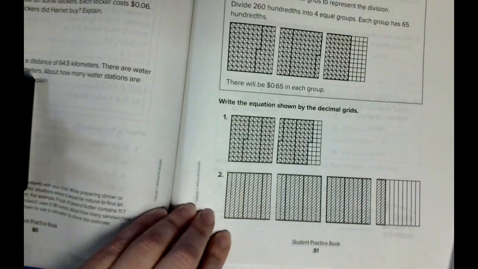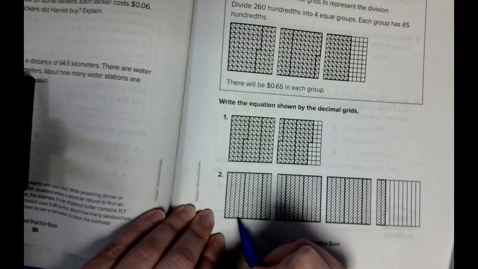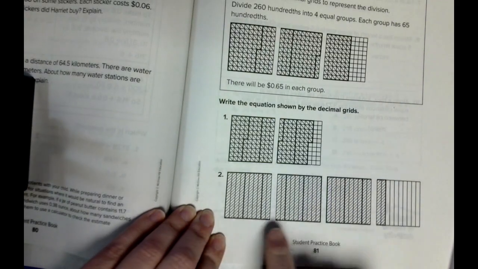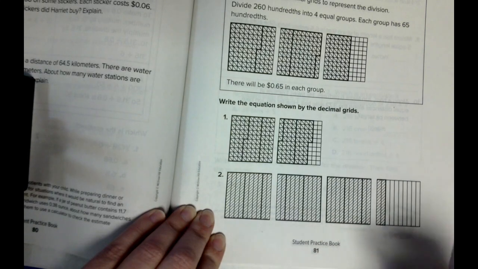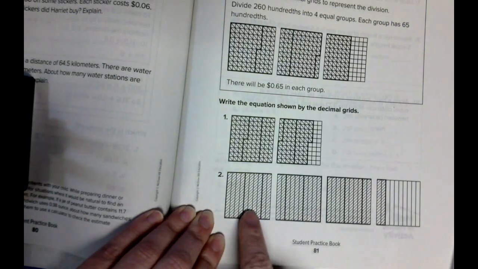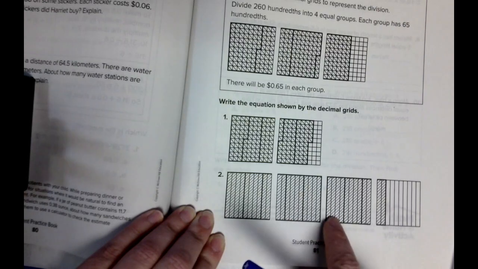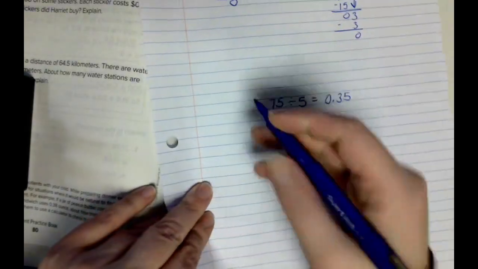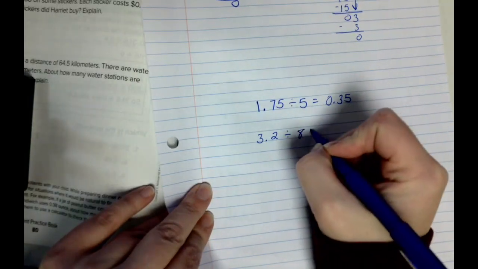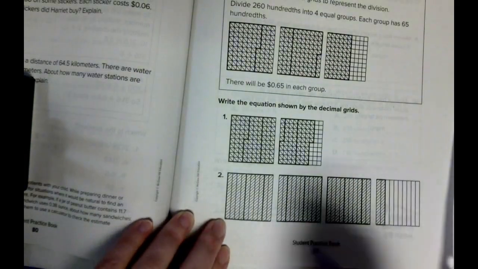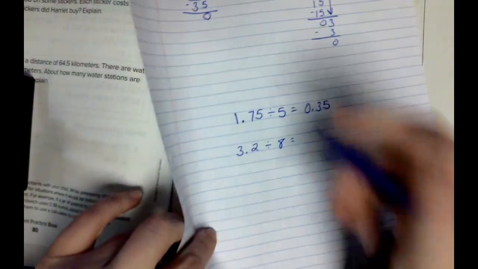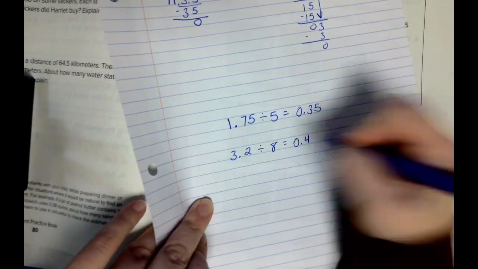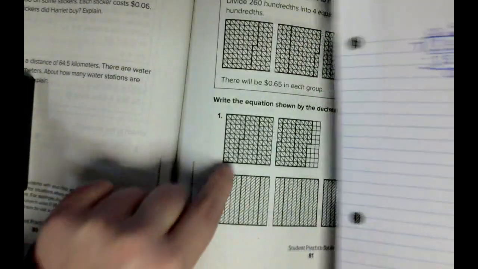Divided by, so now you count how many groups they made. Look at your bold line. There's one group, another group. This makes one group here, another group, another group, another group, another group, and then this over here makes a group. So they made 1, 2, 3, 4, 5, 6, 7, 8. So it's going to be 3 and 2 tenths divided by 8, which equals, now just look at one group. 1, 2, 3, 4 full bars, they're tenths, so it'd be 0.4. We did those two together.